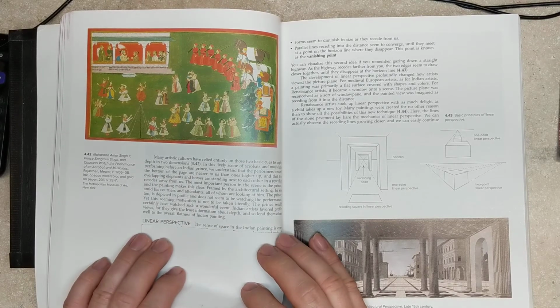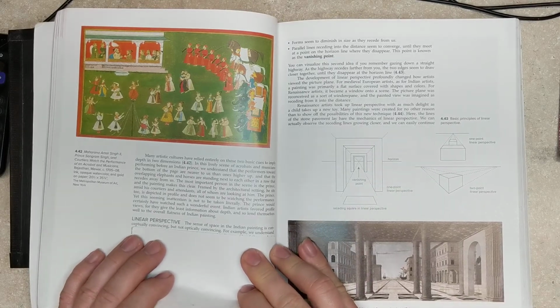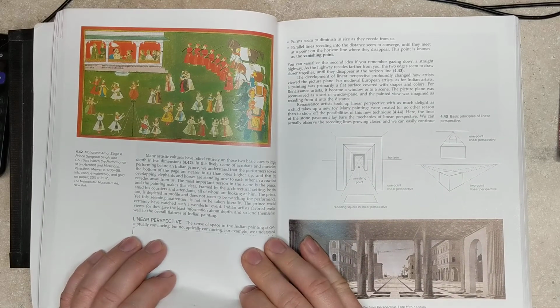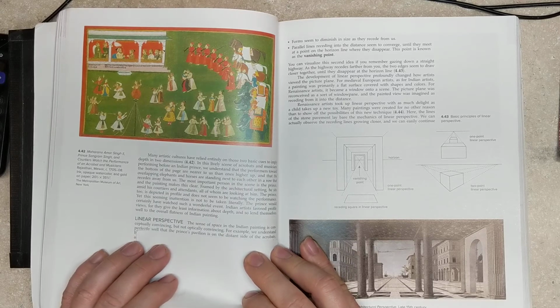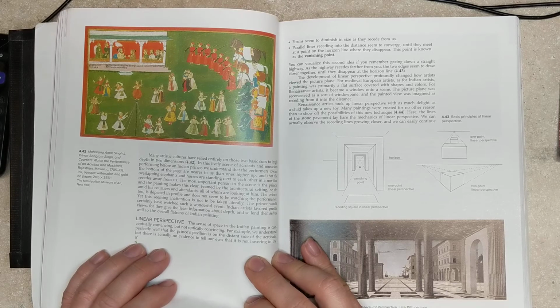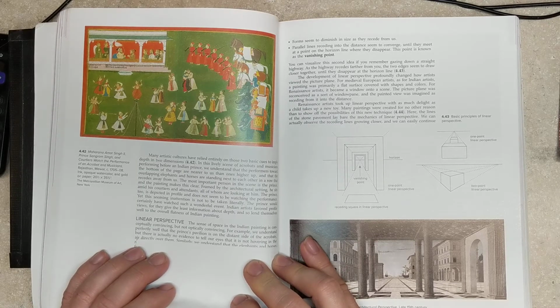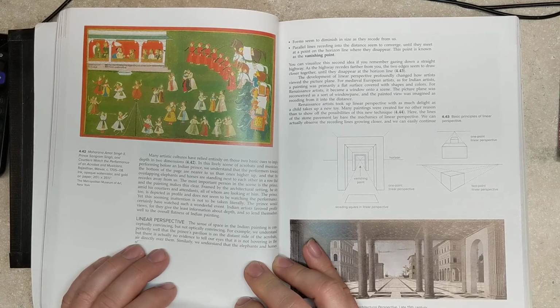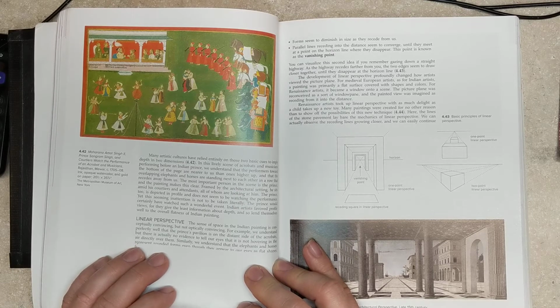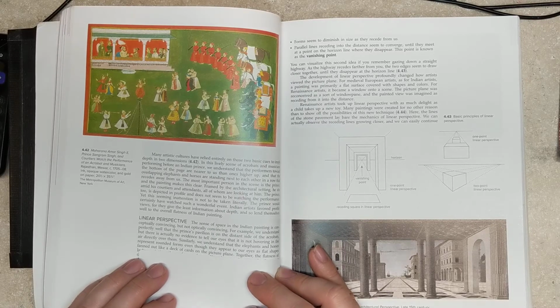Linear perspective. The sense of space in the Indian painting is conceptually convincing, but not optically convincing. For example, we understand perfectly well that the prince's pavilion is on the distant side of the acrobats, but there is actually no evidence to tell our eyes that it is not hovering in the air directly over them. Similarly, we understand that the elephant and horses represent rounded forms, even though they appear to our eyes as flat shapes, fanned out like a deck of cards on the picture plane.